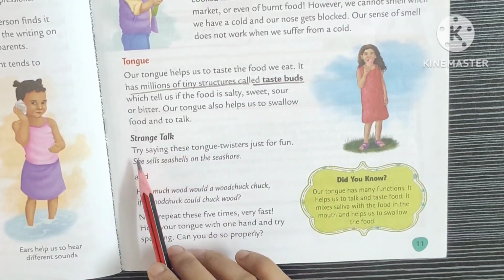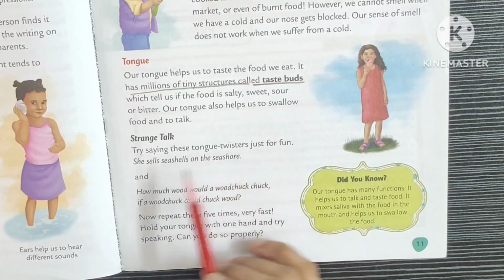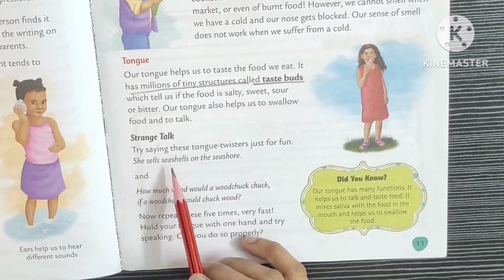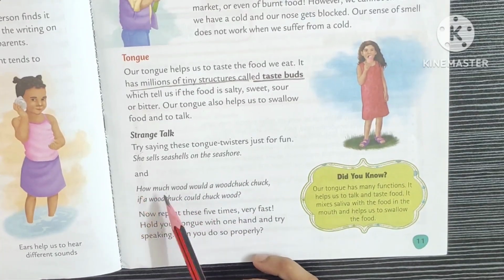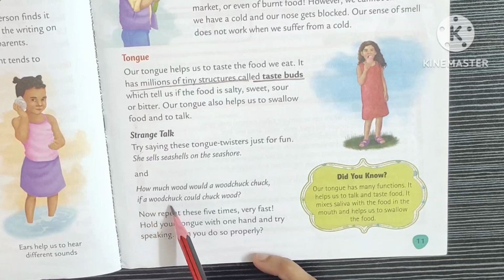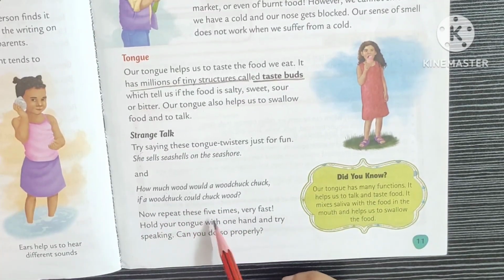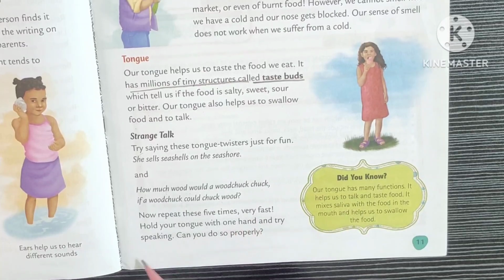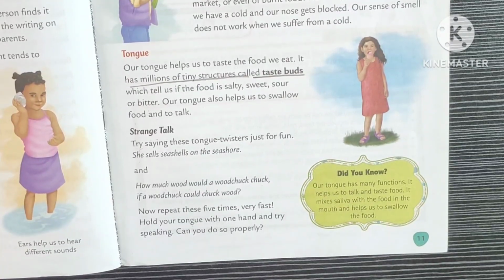Strange talk. Try saying these tongue twisters just for fun. She sells seashells on the seashore. And how much would a woodchuck chuck if a woodchuck could chuck wood? Now repeat these 5 times very fast. Hold your tongue with one hand and try speaking. Can you do so properly?